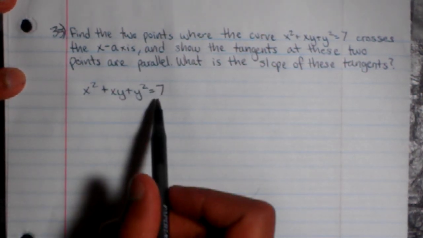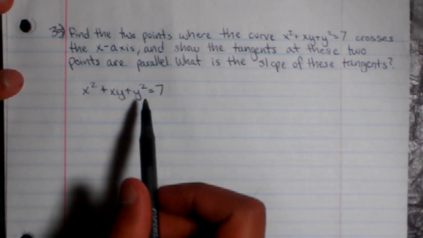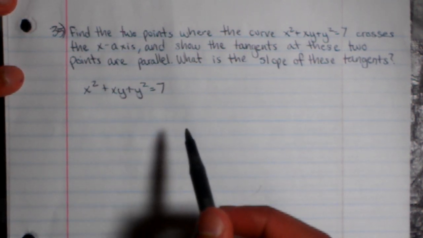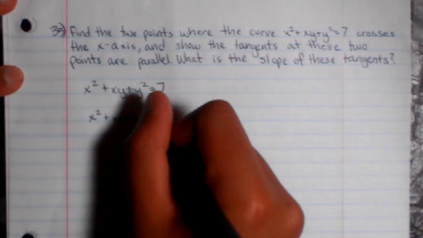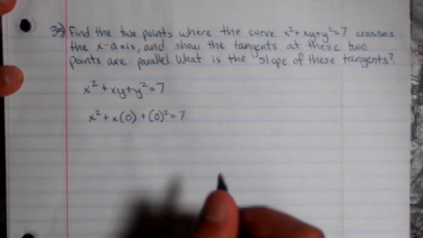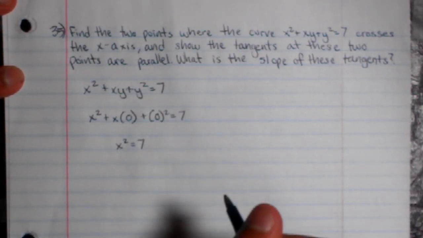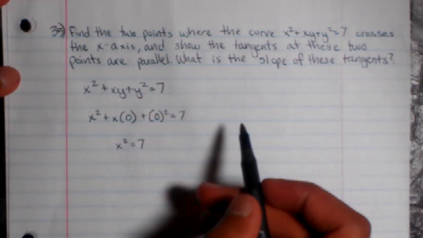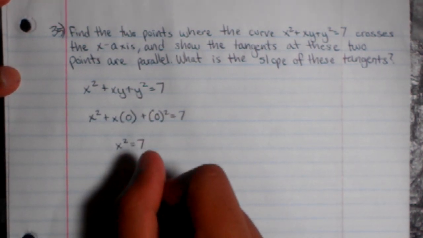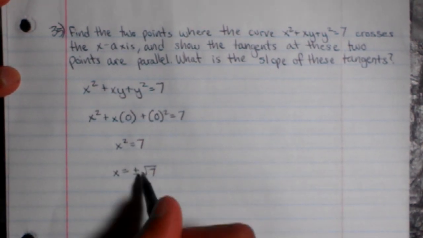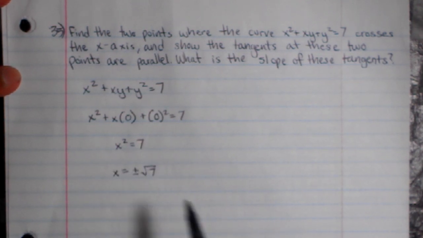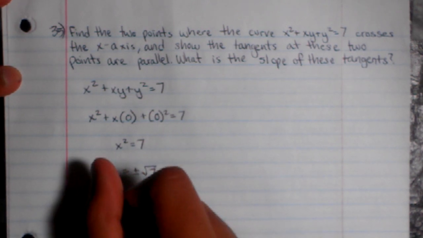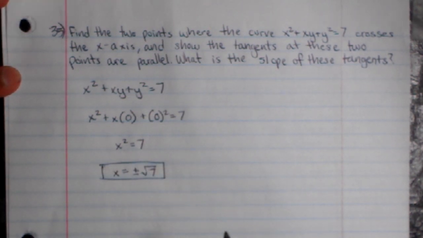To find where this equation crosses the x-axis, we have to plug in y equals 0, because at the x-axis the y value is 0. And so if we do that, x squared plus x times 0 plus 0 squared equals 7, we get x squared equals 7. And so for solving the x points where the curve crosses the x-axis, we get x equals plus or minus root 7. So remember, both negative root 7 and positive root 7 squared will equal 7. And so we need to have both of these roots. Okay, and so this is where the curve will cross the x-axis.